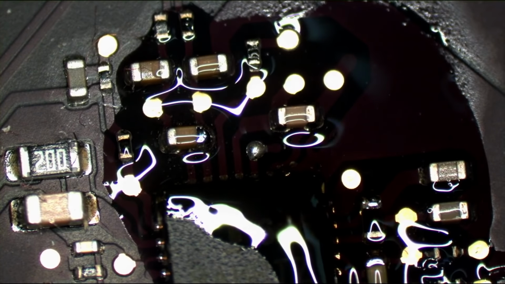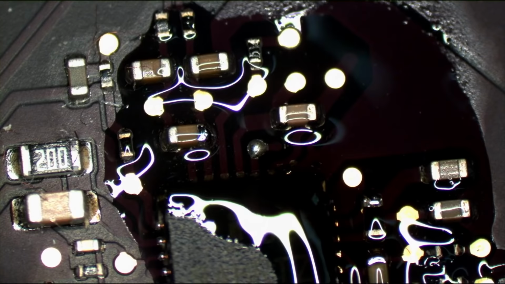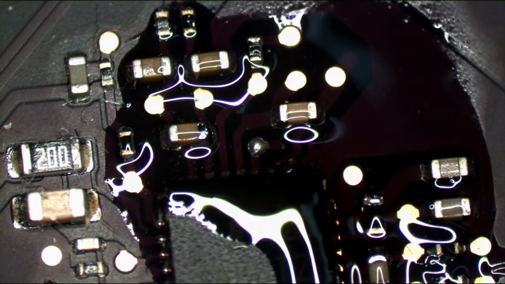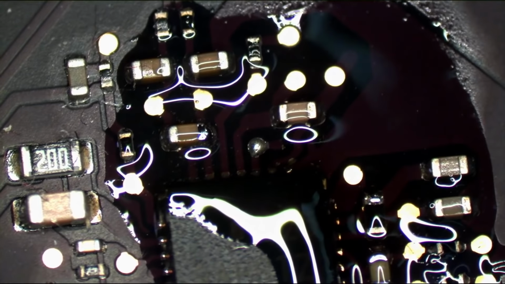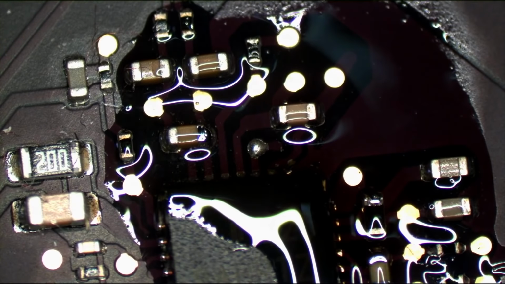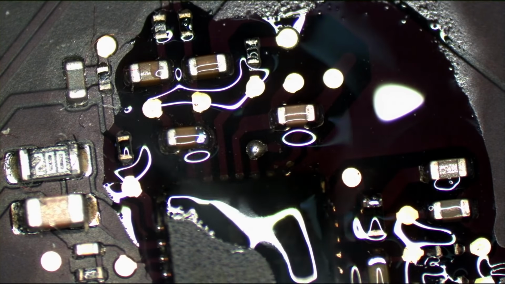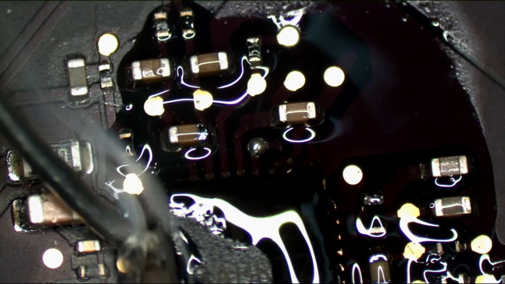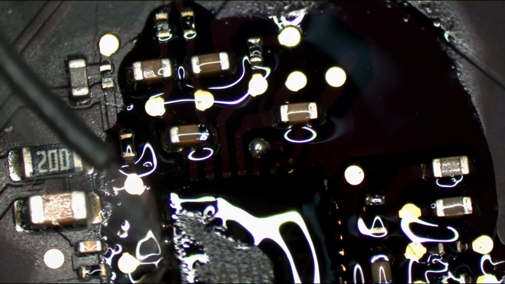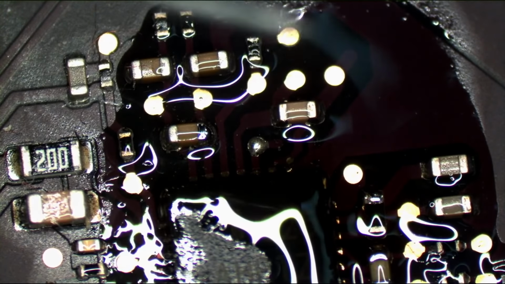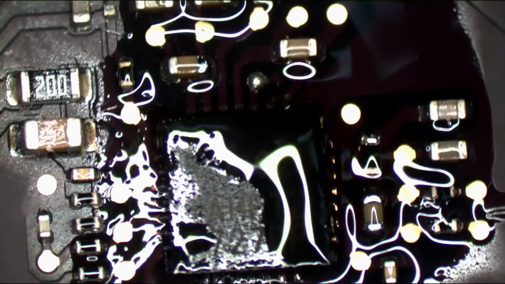Here, we'll get the bottom of it as well. That is a nice, happily cleaned area.